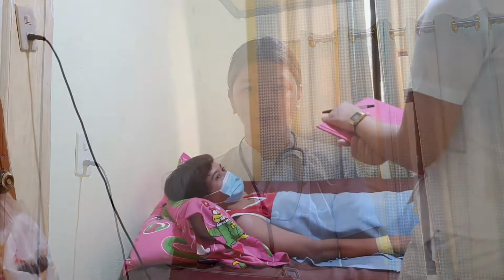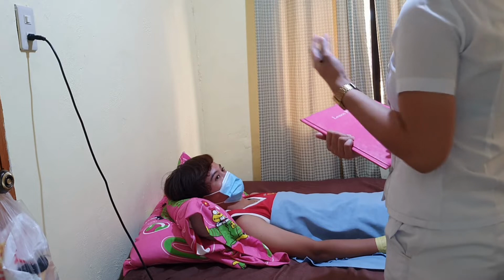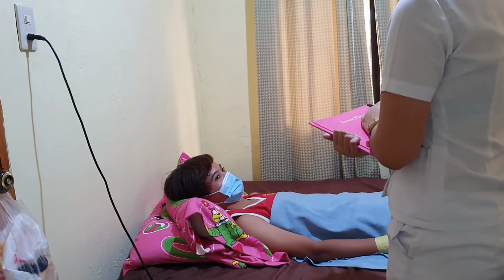Next, we have to close all the curtains around the bed and close the doors into our patient's room if possible. So, sir, all the curtains and all the doors are now closed to ensure your privacy.